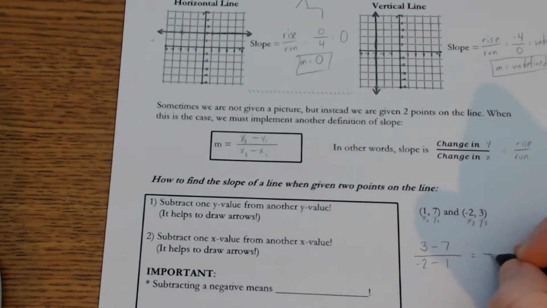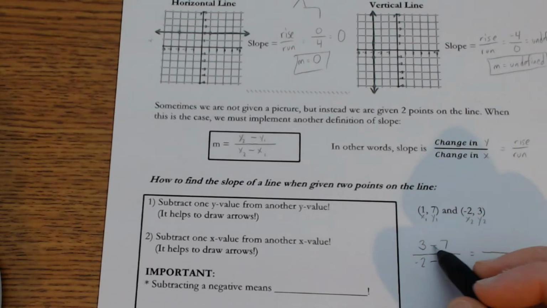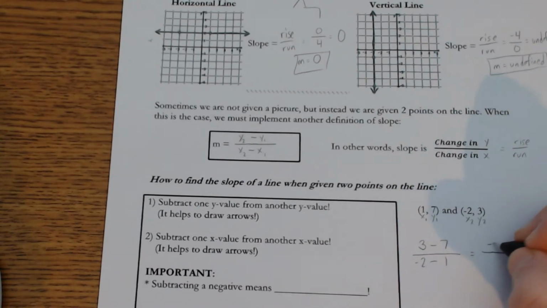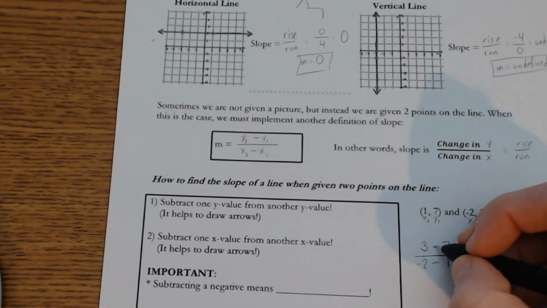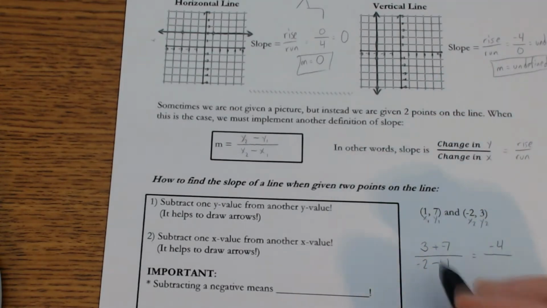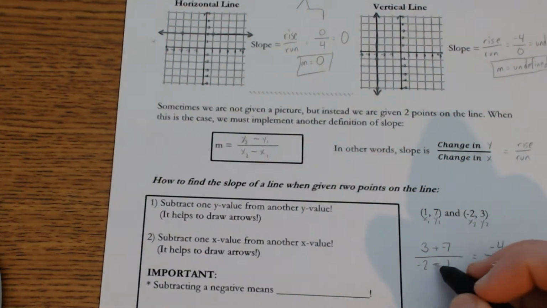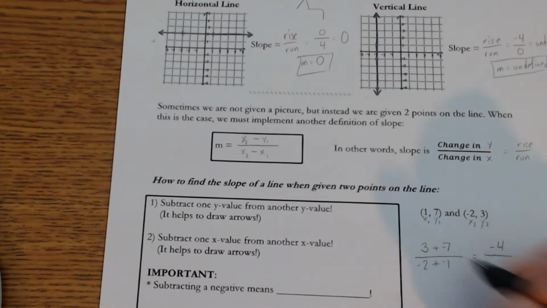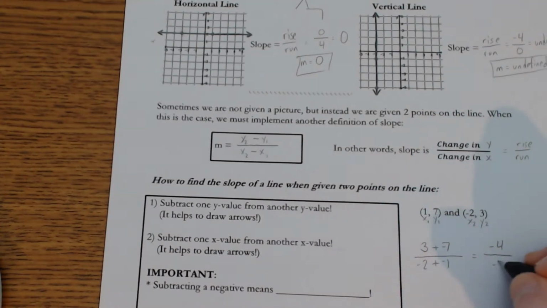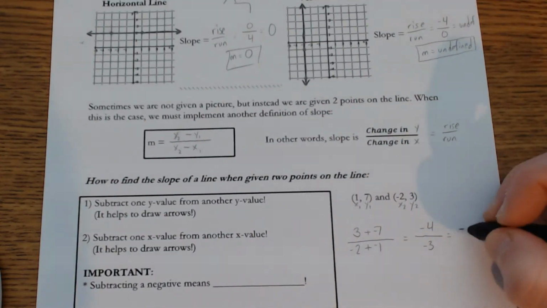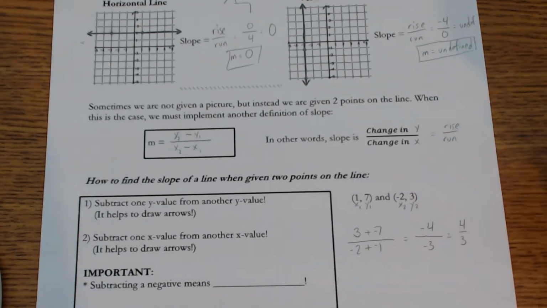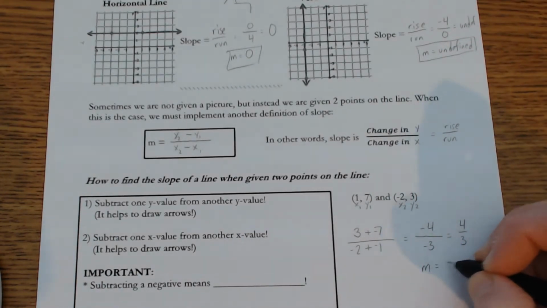Okay, cool. So now we're going to just do that subtraction. 3 minus 7 ends up being negative 4, and we can use keep change opposite if we want to. Plus a negative. So that's negative 4. And then right here we have negative 2 minus 1. I'm going to do it here, so keep change opposite. Negative 2 plus negative 1 is negative 3. Okay, we're basically there. However, we do want to simplify this. We don't want to leave it with 2 negative signs. So we would just change this to being 4 over 3, and then finalize it by writing m equals 4 over 3.